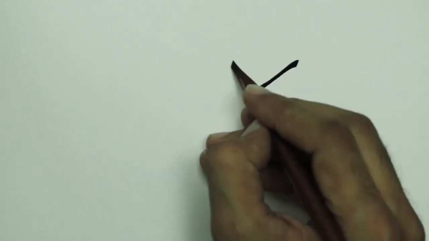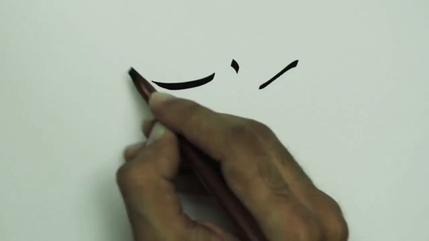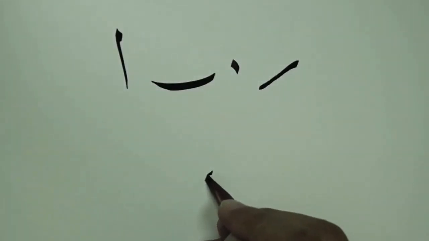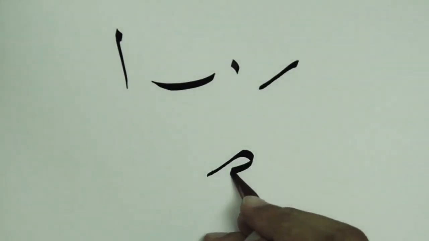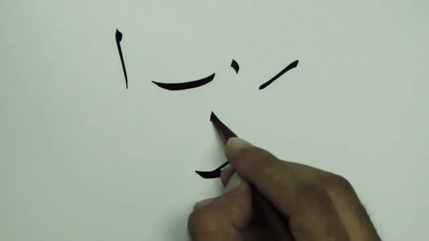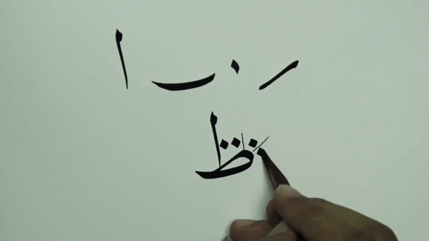Steps for drawing the letters Ta and Zal. They start from left to right, with a stroke of 3 dots and half, then going downwards to the right, then moving the pen from right to left, then putting a dot on top with the letter Alif in its middle, whose length is 3 to 4 dots.